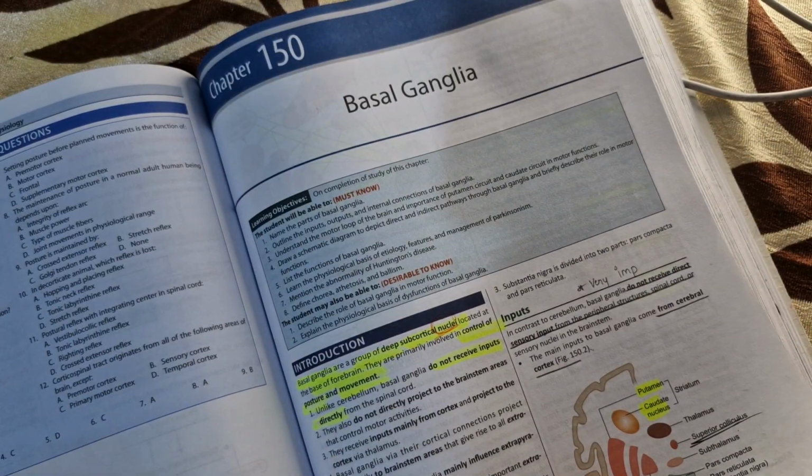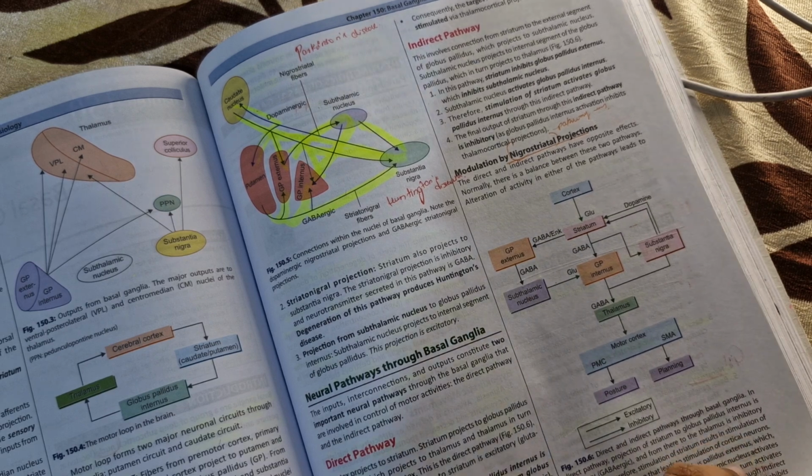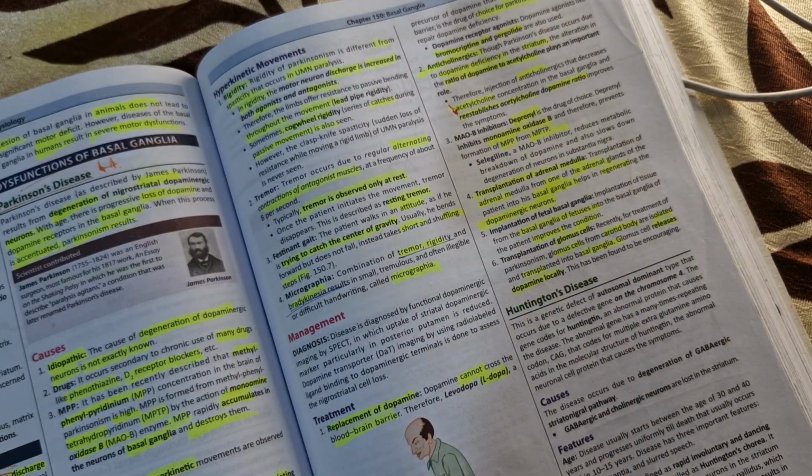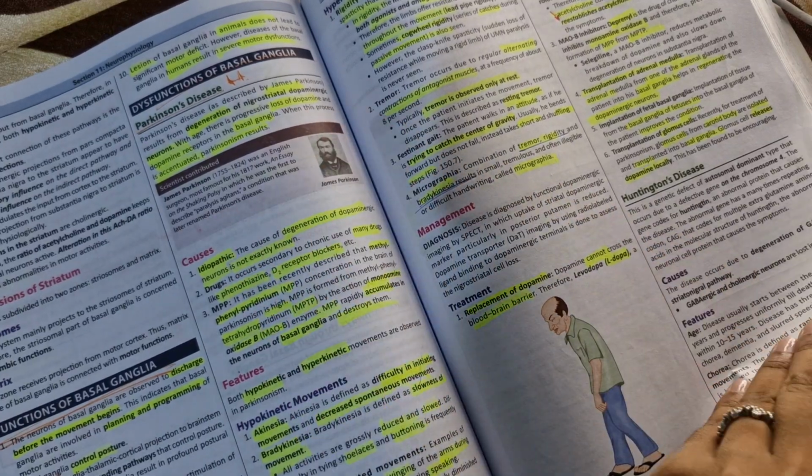Basal ganglion is important for 10 mark question. Inputs, output, connection of basal ganglion, Parkinson's disease, nigrostriatal projection, the functions of basal ganglion, dysfunction of basal ganglion is important.